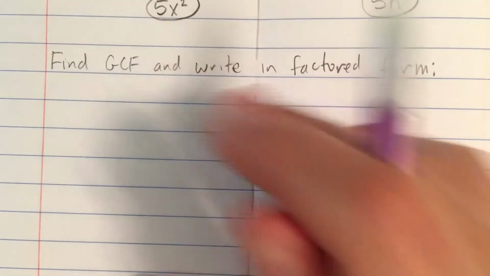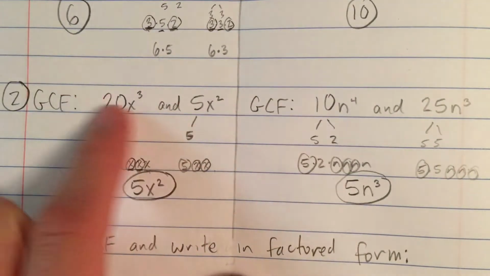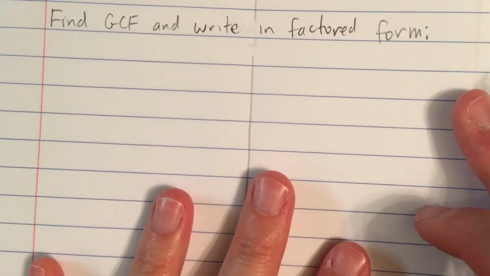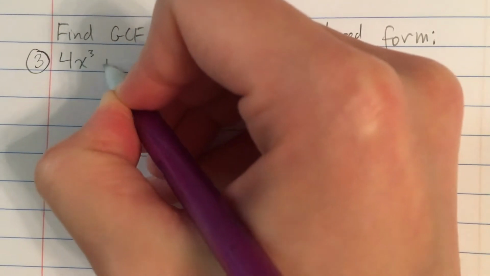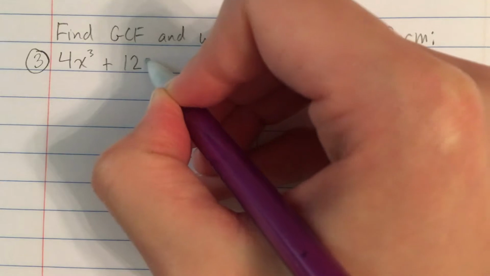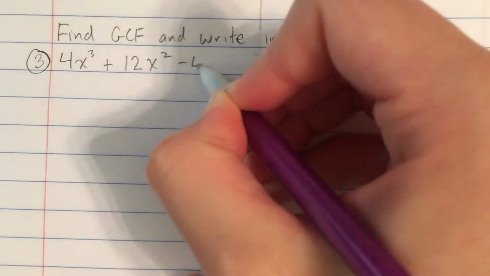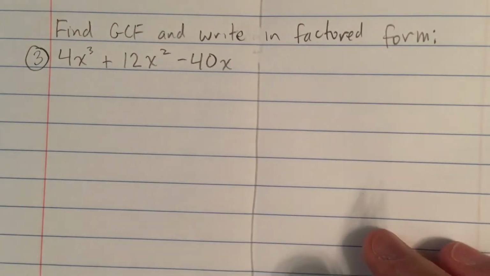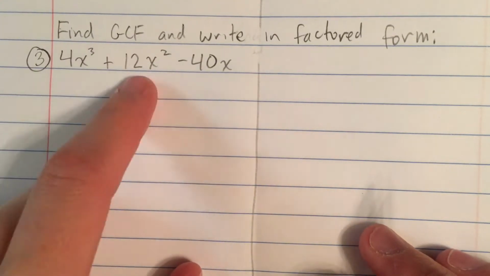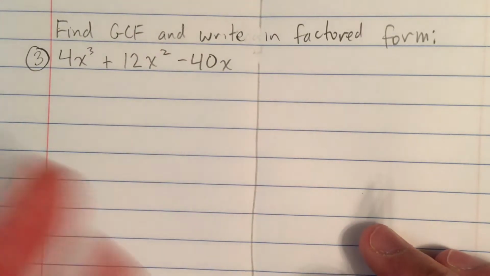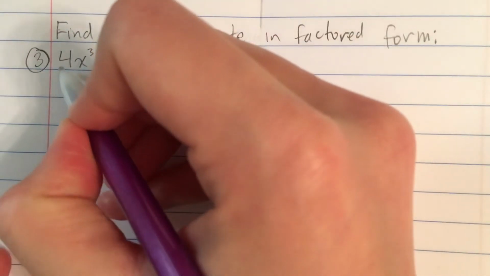So now this time, instead of just being given two monomials and finding the GCF, we're going to be given a polynomial. So here's example number 3: 4x cubed plus 12x squared minus 40x. Okay, so first we're going to find the GCF. Now in this case, we're finding the GCF of 3 separate terms. Again, you may be able to kind of look and see, but you could also factor it out, right?